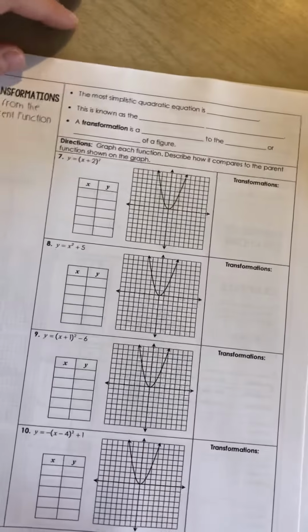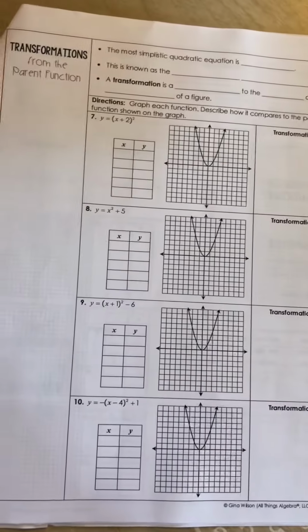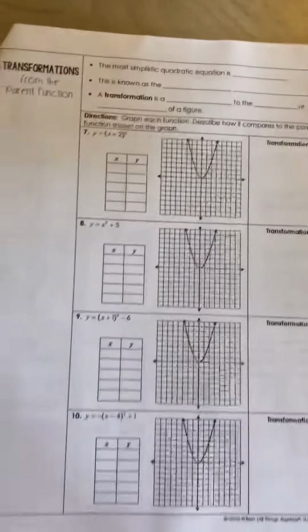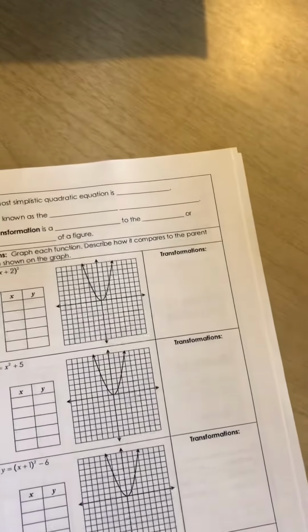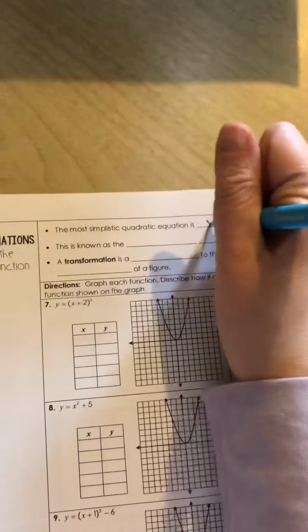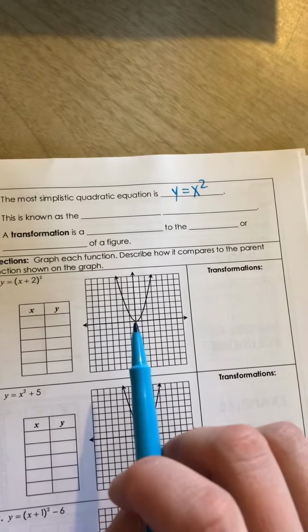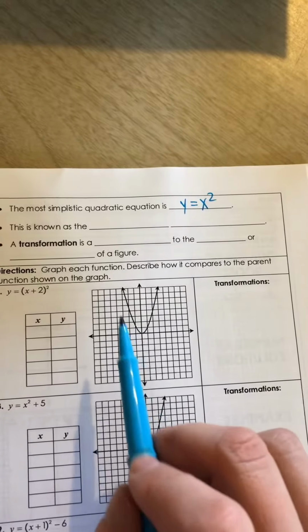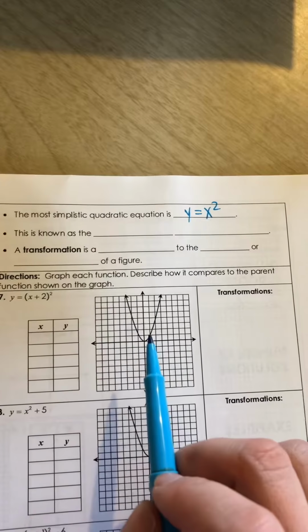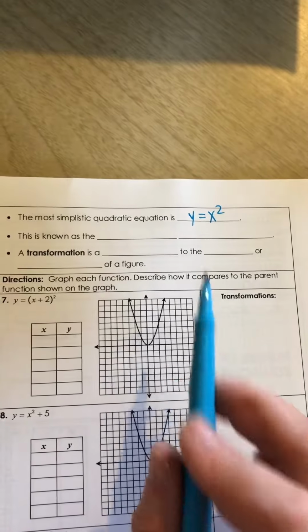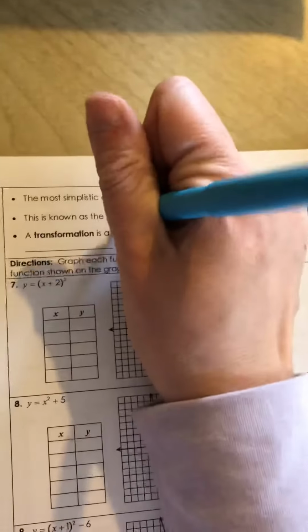All right, the next thing we want to do is talk about transformations from the parent function. This I always thought was really fun when I did Algebra and Algebra 2 as a kid, and I feel like that speaks volumes as to what kind of a math nerd I am. The simplest quadratic equation is y equals x squared. That is the equation that's graphed here. You have an axis of symmetry of 0. Your point is 0, 0. And then either side is equal, right? 1 squared is 1, 2 squared is 4. You're plugging those in. This is known as the parent function.